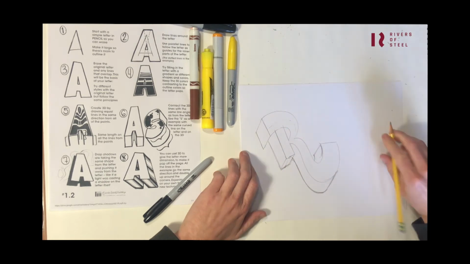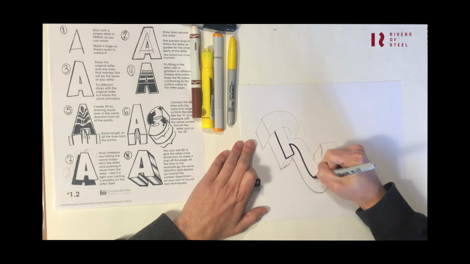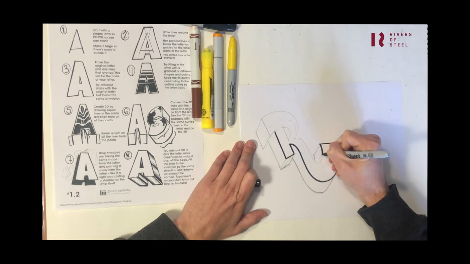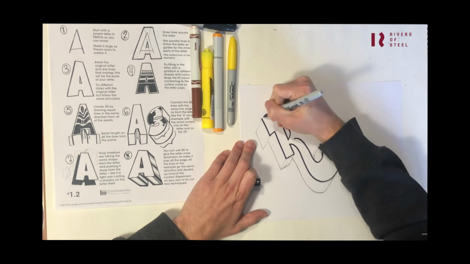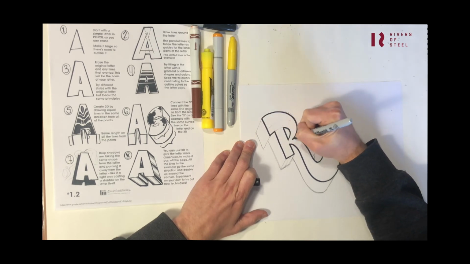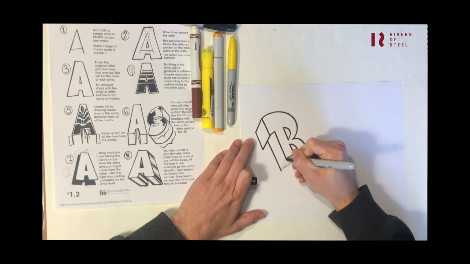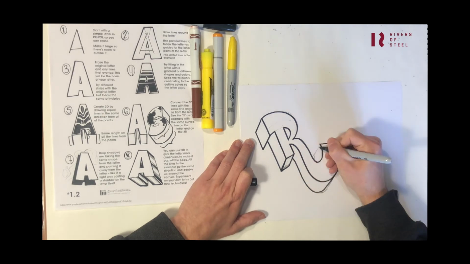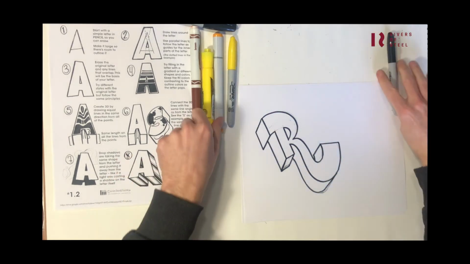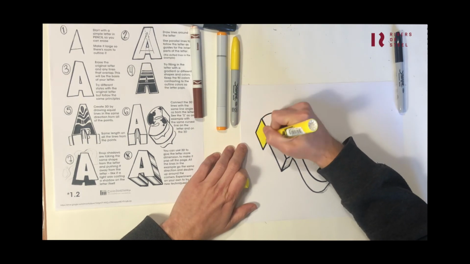I'm going to have all these lines go the same direction. I'm going to try to make these lines coming off of the letter the same length. And then I'm pretty much just going to connect the dots. And I want to follow whatever the line is. I'm going to mimic the line of the letter. And if I fill all this in, it'll really make it pop out. I'm going to use this highlighter.